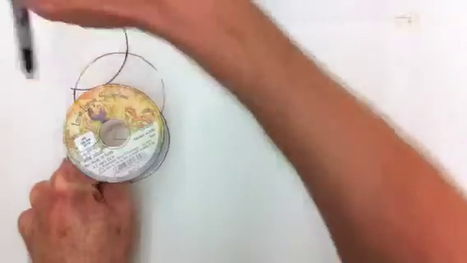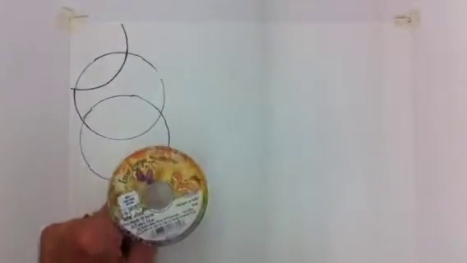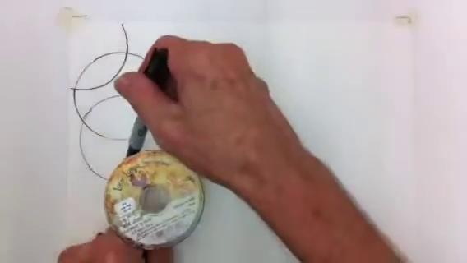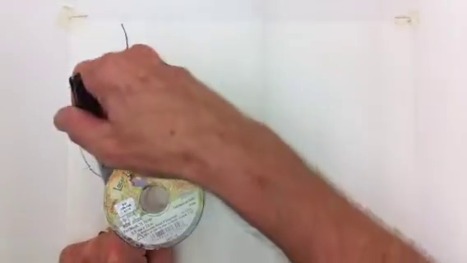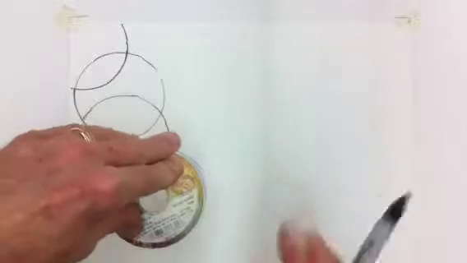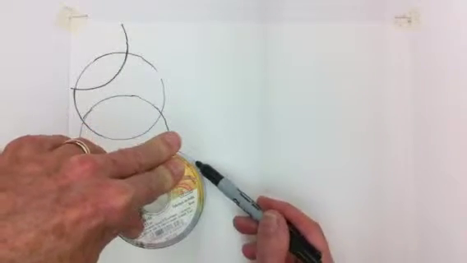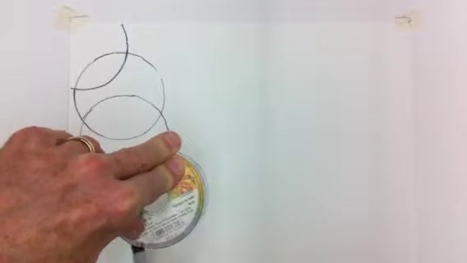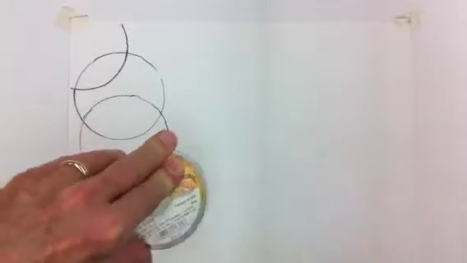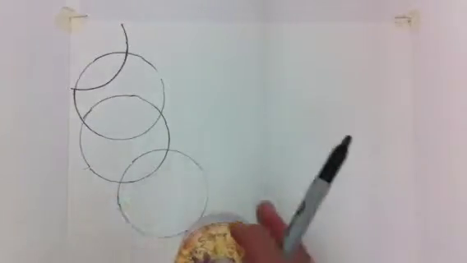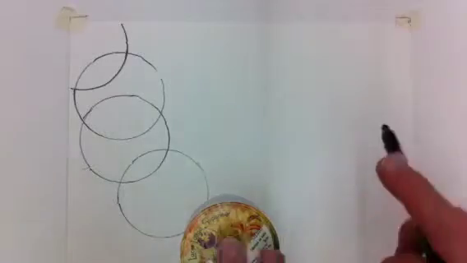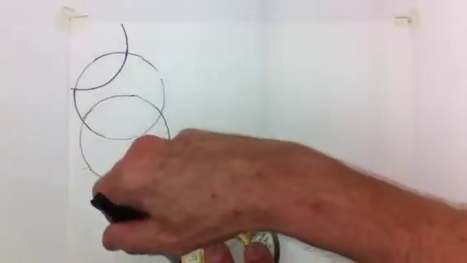And you could make yourself a square shape or a triangle shape or a rectangle or an octagonal shape and create the same sort of movement. I'm going to go on off the page here.